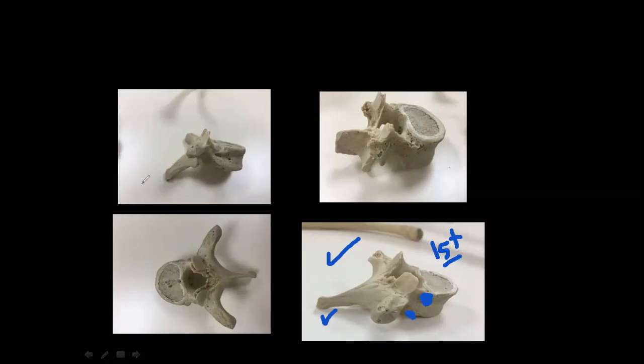Okay, identify this vertebra. Typical vertebra. Why is this a typical vertebra? The spine is directed downward and backward. And also, at the body level, there are two demi-facets. Two demi-facets, half and half.